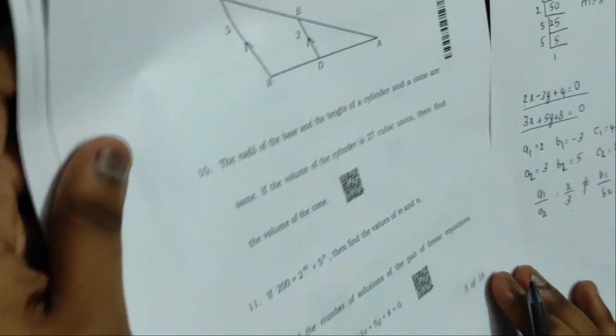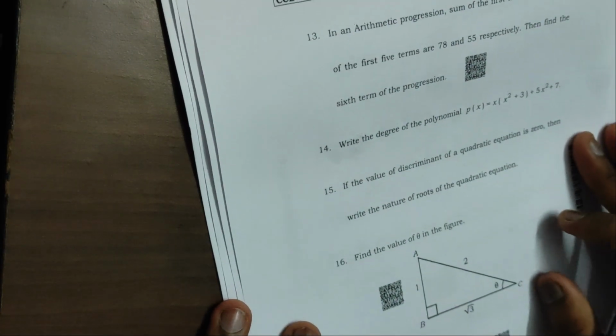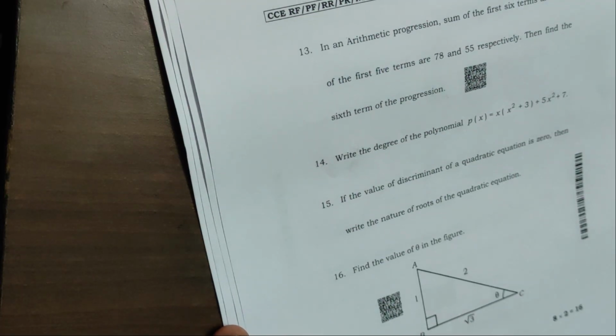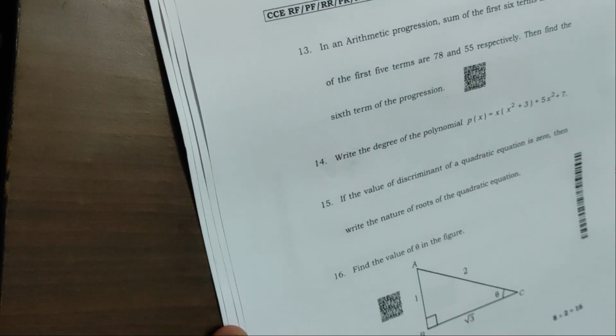Now we will move on to the 13th question. In an arithmetic progression the sum of the first 6 terms and the sum of the first 5 terms are 78 and 55 respectively. Find the 6th term of the progression.